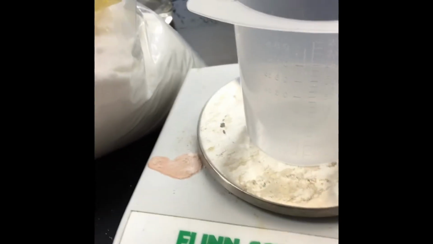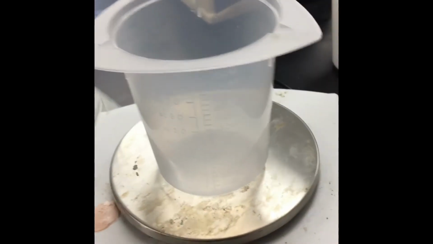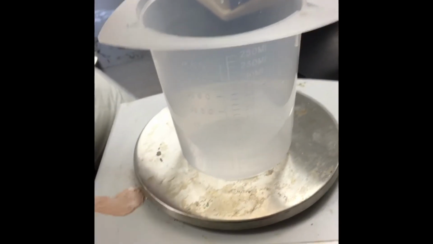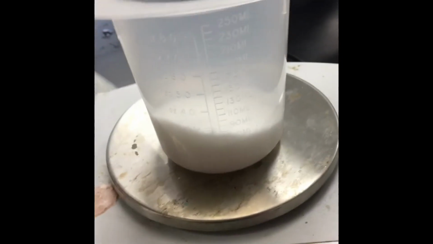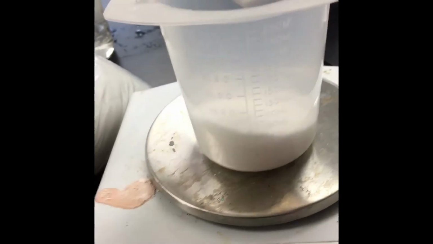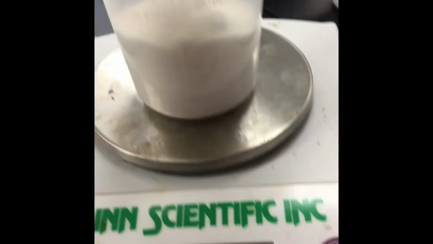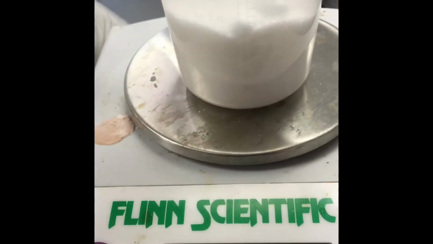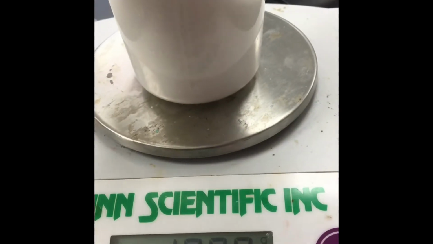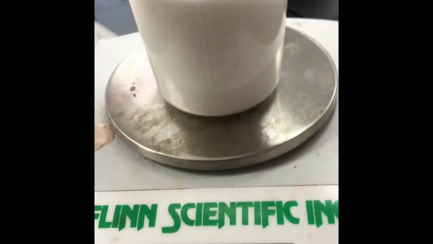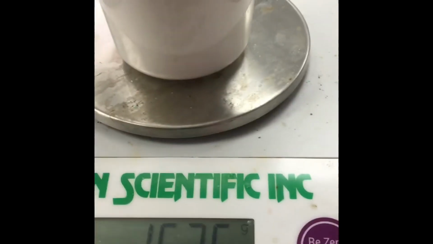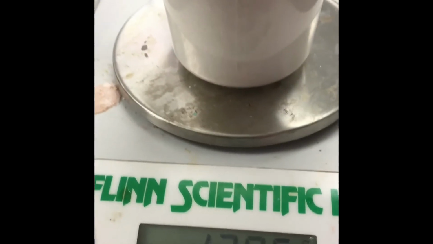And that sends my balance to 0. And then I'm going to start adding in my sugar. So this is the cold water bath, and according to my saturation curve, I need 180 grams. This really seems like a lot of sugar, so it's going to be interesting to see if all of this actually dissolves.